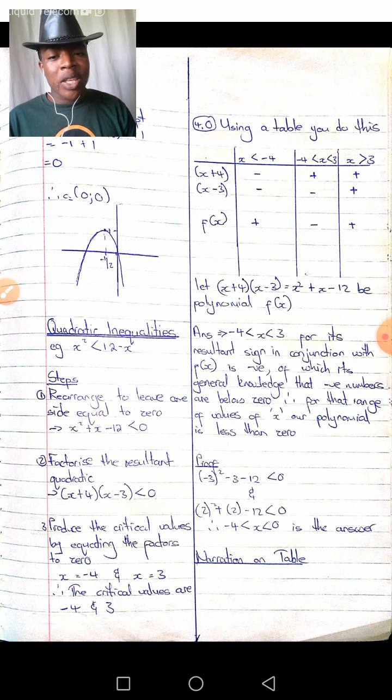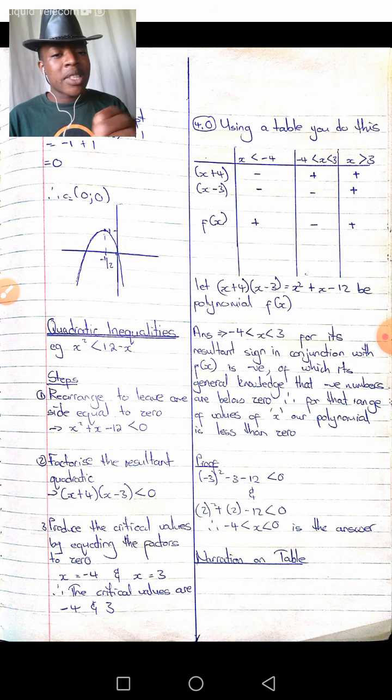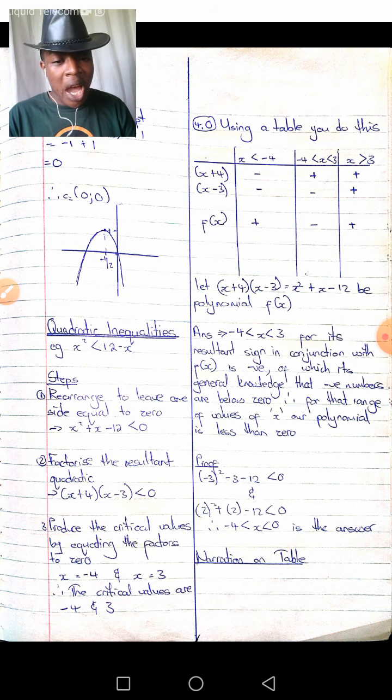So your answer there, you are being asked, what are the values of x for this polynomial to be less than 0, right? Any number that is less than 0 is negative. So where do you get your answer from that table? You look at the row for f of x, where do you have a negative? We have a negative in the third column, where x is greater than negative 4 but less than 3. That negative denotes that whatever value of x we put in our polynomial, we are bound to get a negative answer, a value that is less than 0. Therefore, that is our answer.